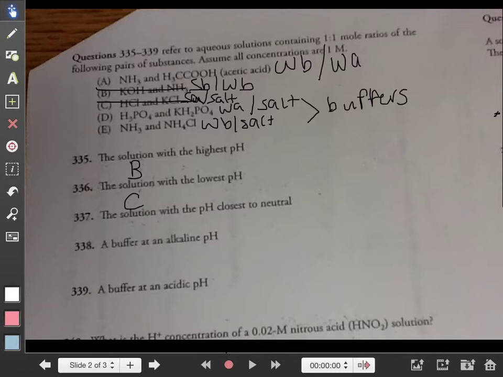And then the solution with the pH closest to neutral, it can't be a weak acid and a salt or a weak base and a salt. So that leaves you left with A, and it makes sense because weak bases and weak acids have a closer pH because they kind of cancel each other out.